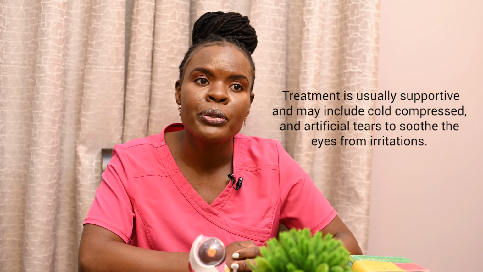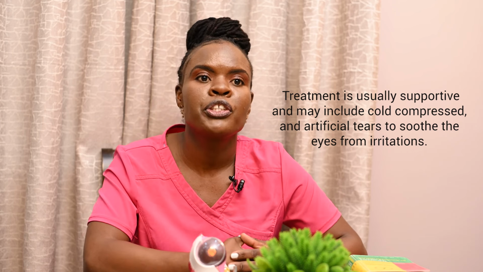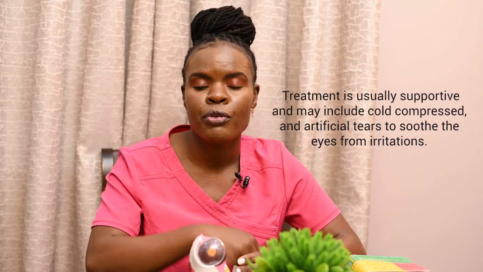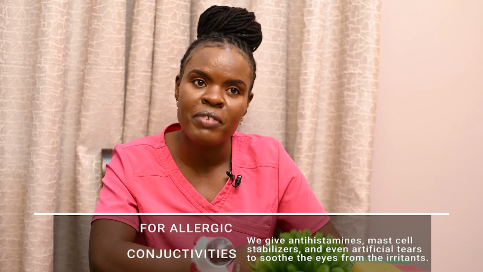Treatment is usually supportive and may include cold compress and artificial tears to soothe the eyes from the irritations. Antibiotics are rarely given because secondary bacterial infection is uncommon. Also, health workers are advised not to go to work until the eye discharge is cleared because it is highly contagious. Eye specialists are also advised to clean equipment and instruments after every use with patients to prevent the spread of this infection.